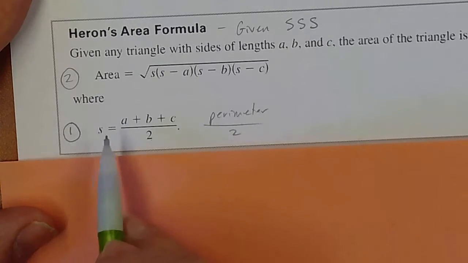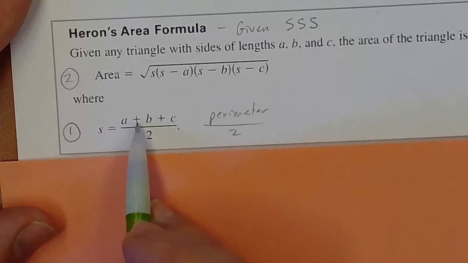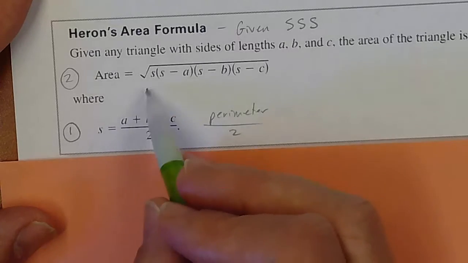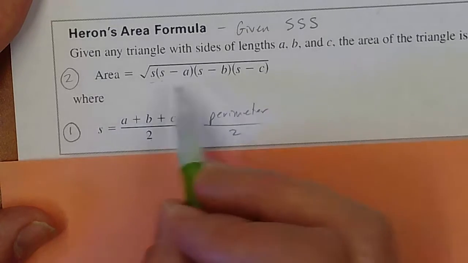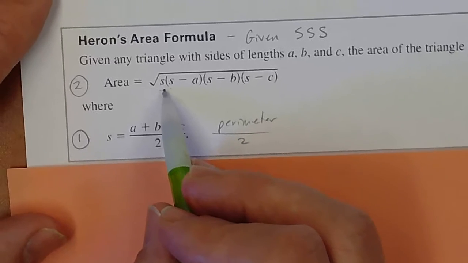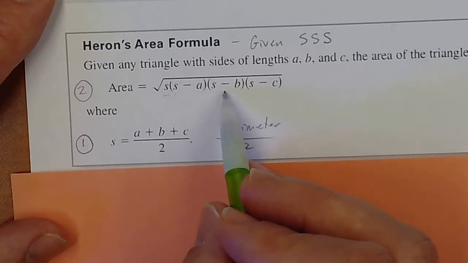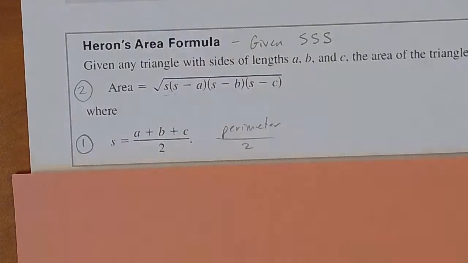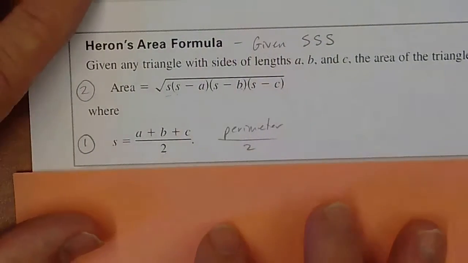They call it an S value in the area formula. Okay, so add them up, divide by 2, and then once you get that S value, the S value goes in these 4 spots. So the square root of S times S minus A, just subtract the 3 sides from S. And then throw it in your calculator and you get the area. Okay?